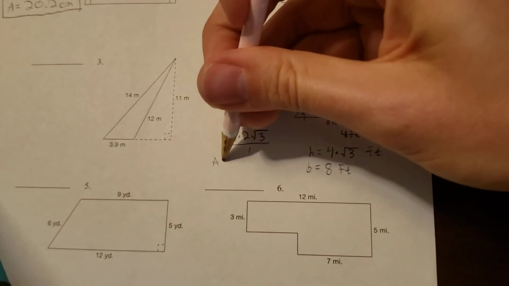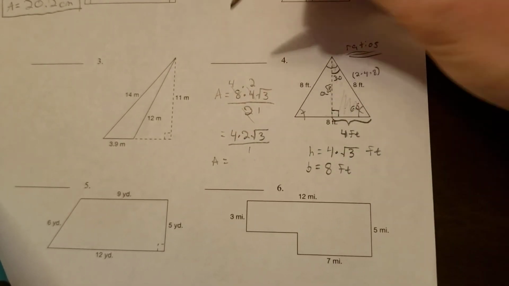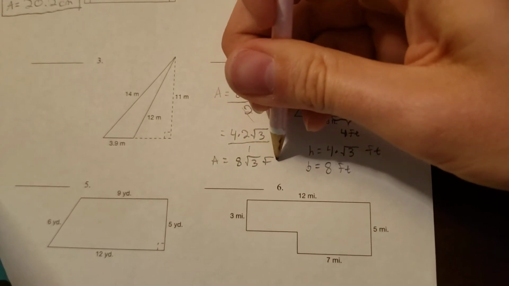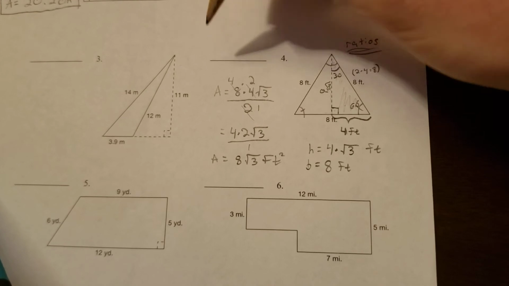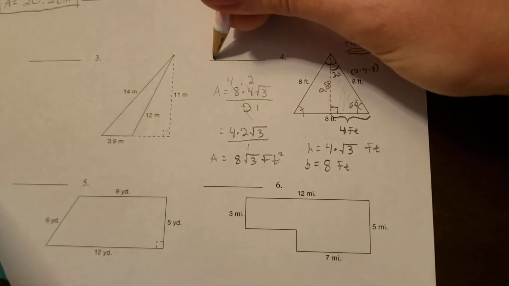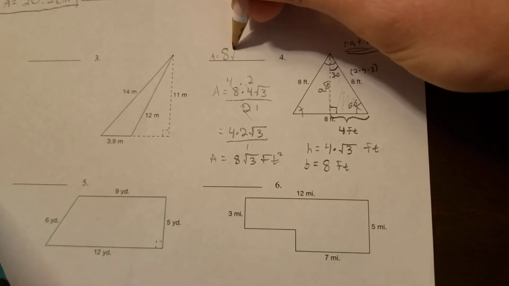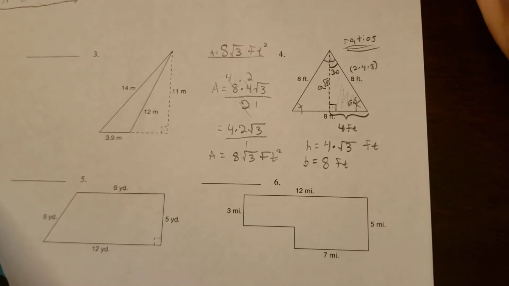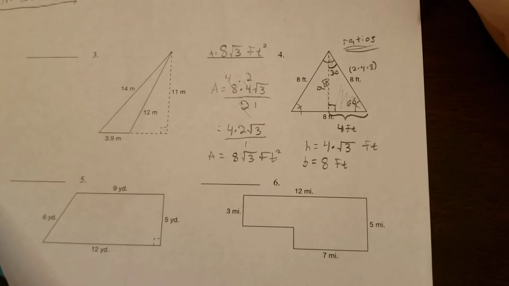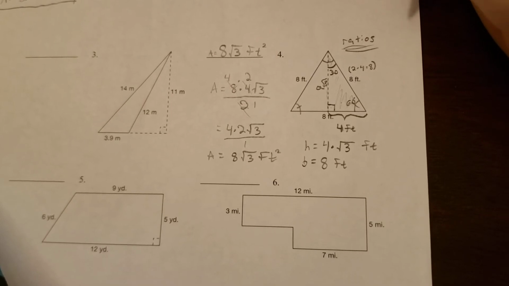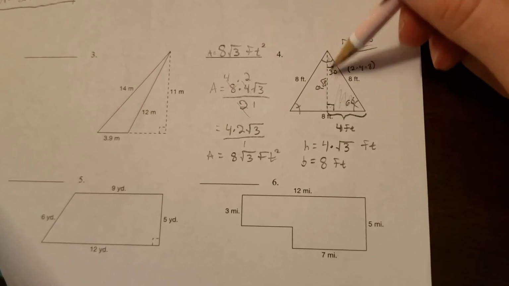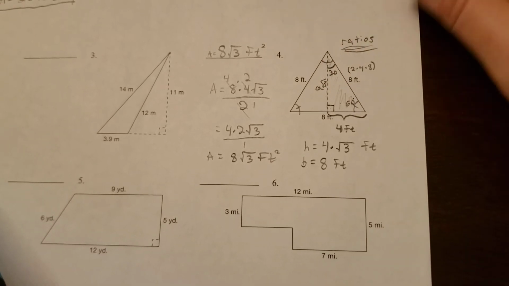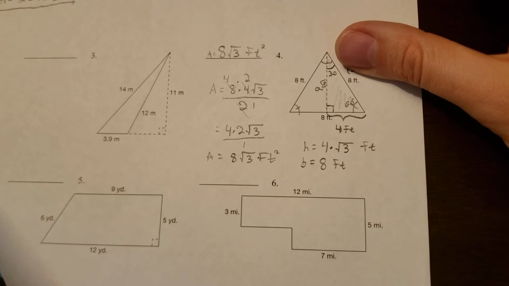So my area is going to equal 4 times 2√3, 8√3 feet squared. And I'm actually going to write that up here. I hope that helped. Again, ratios. Yeah, this one's a little bit tougher, so I wanted to make sure that I went through that with you guys.